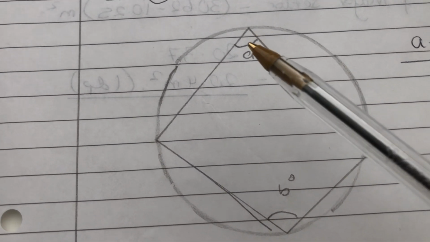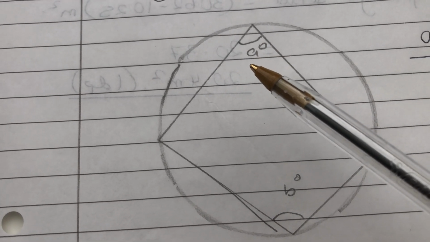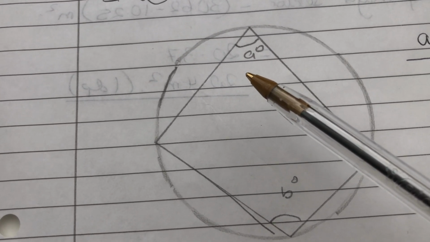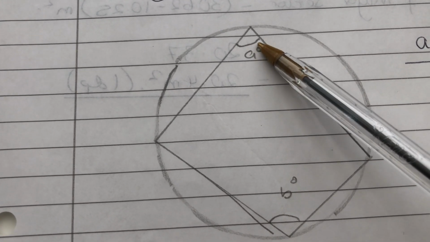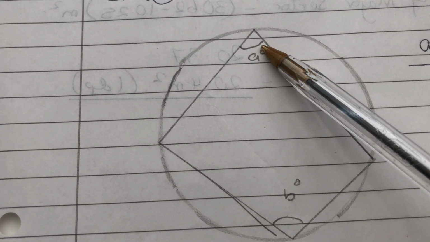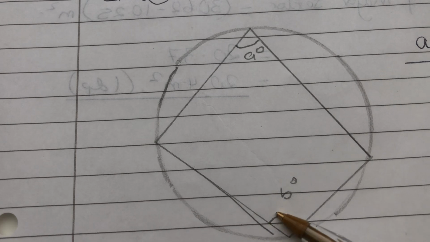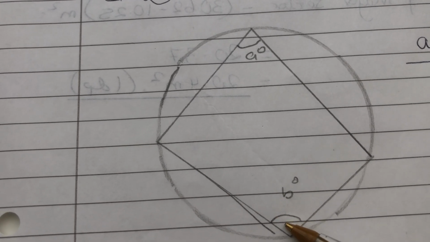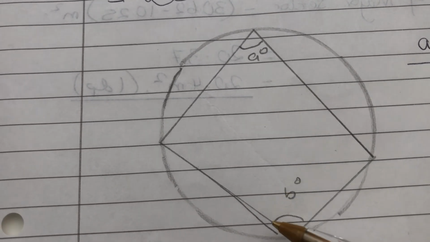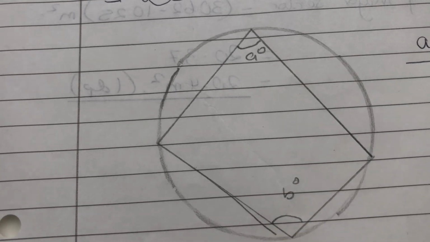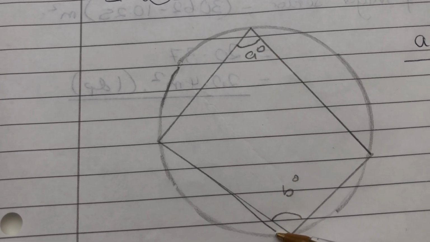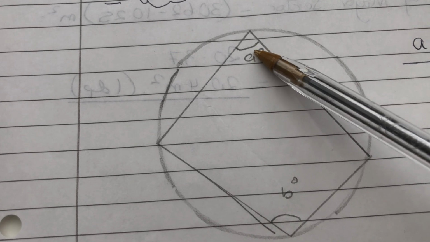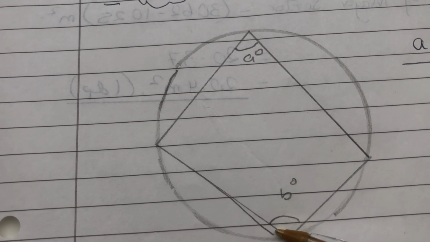Look at our cyclic theorem videos. So this angle is a degrees, and that angle is b degrees. Both of them should add up to 180. So if this is 80, that will be 100. If that is 20, that will be 160.